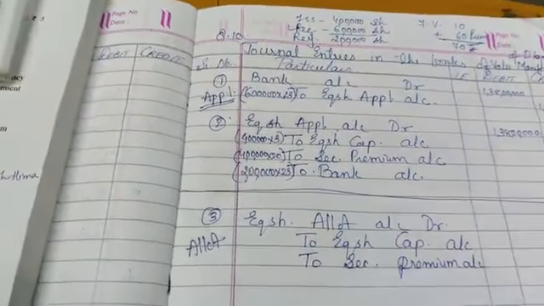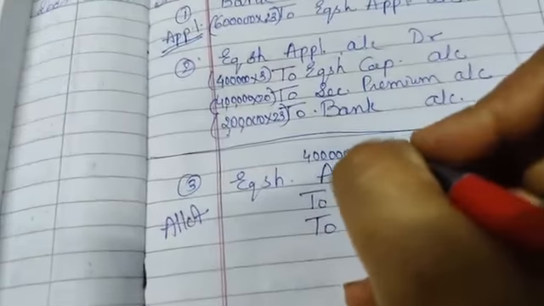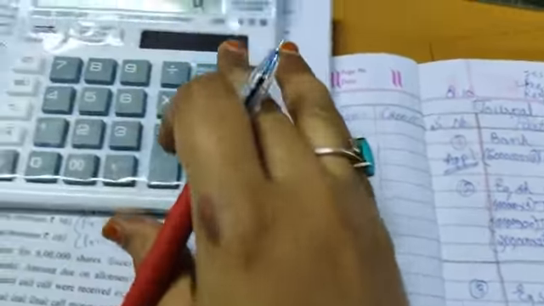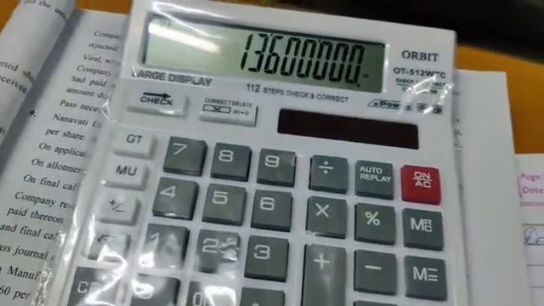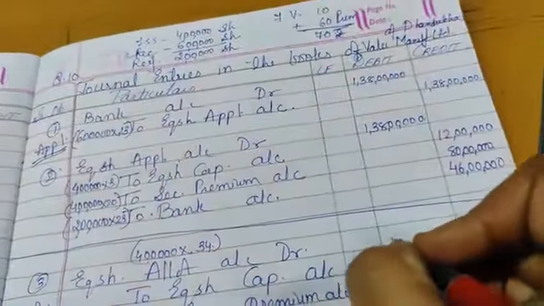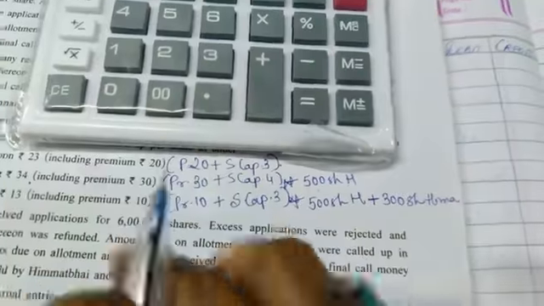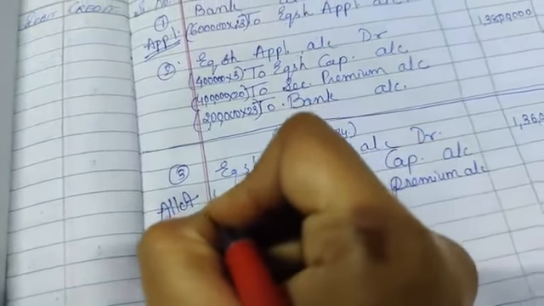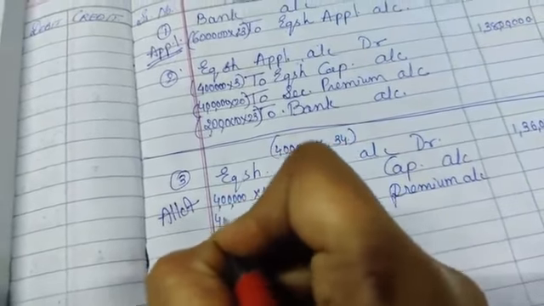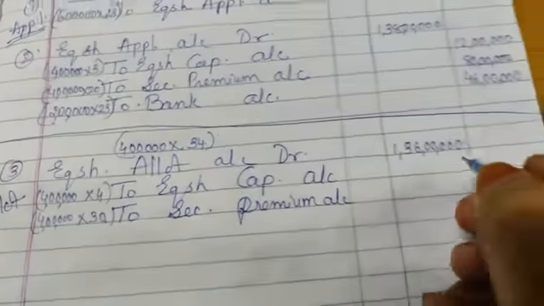Now the full sum you have to do on 4 lakh. So 4 lakh multiplied by the total amount, which is 34 rupees. We get 1 crore 36 lakhs. So here we will write down 1 crore 36 lakhs. Now for capital and premium, there is a bifurcation. Premium is 30, capital is 4. Here there will be 4 lakh shares. So 4 4s are 16. So here there will be 16 lakhs.